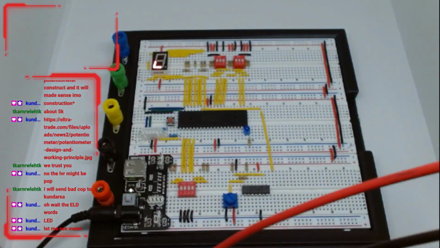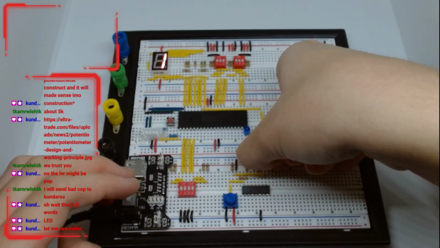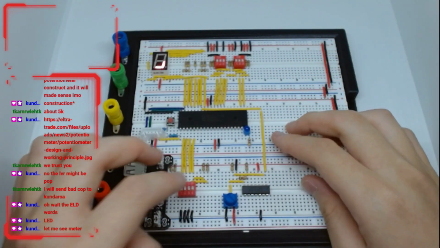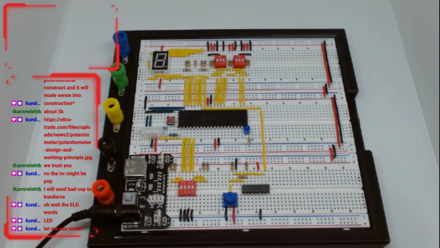Potentiometers 101. And I'm going to save that clip because I'm definitely going to need it later. If you didn't know how potentiometers work, that's how. And a comparator. If you didn't know how comparators work, that's how.